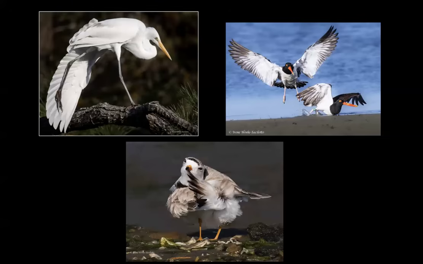The lower picture is one of them. Isn't that so cute? It's a piping plover, very delicately preening, picking up just one little feather and straightening it out and taking care of his feathers because they're very important for his survival. He's one of the endangered species.